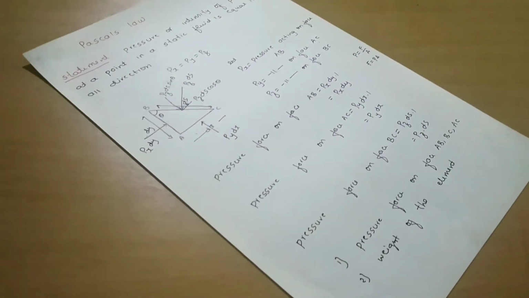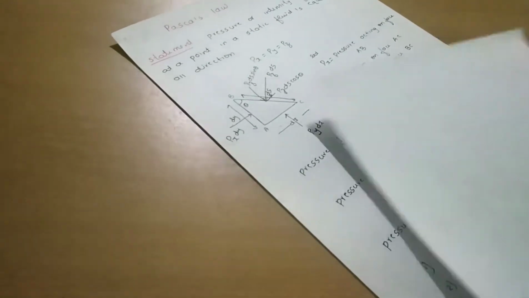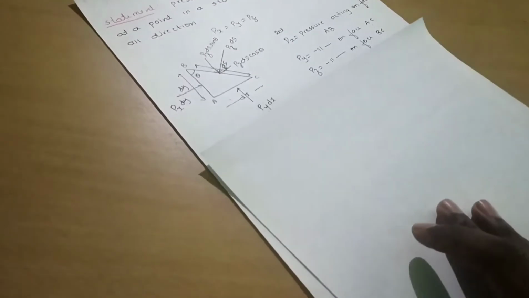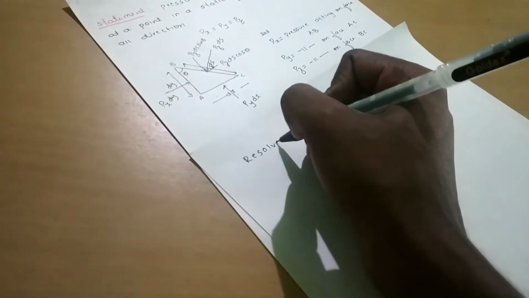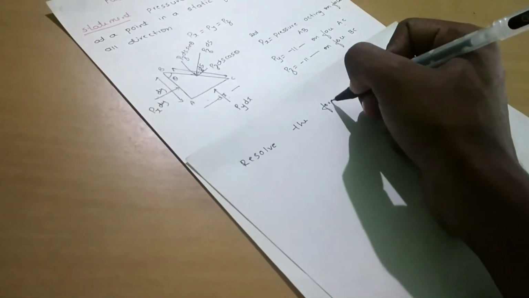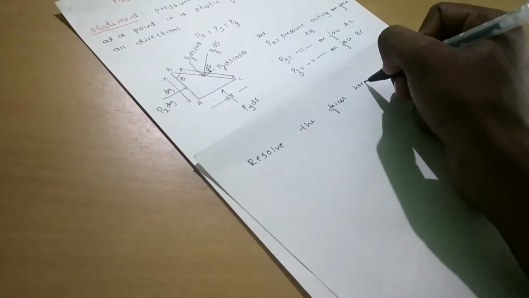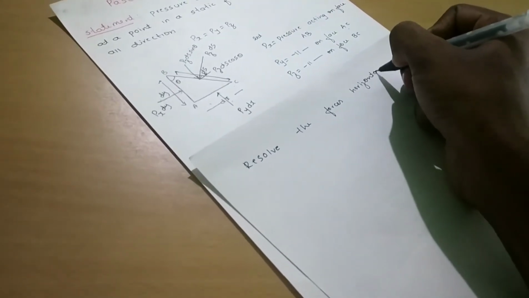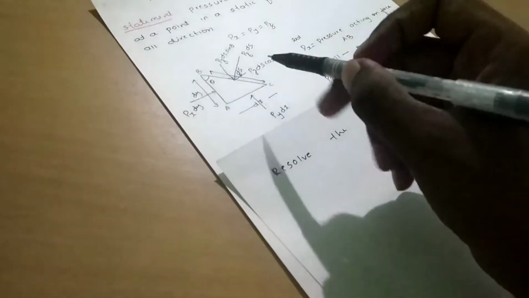Now let me resolve the forces horizontally. What are the forces acting horizontally?